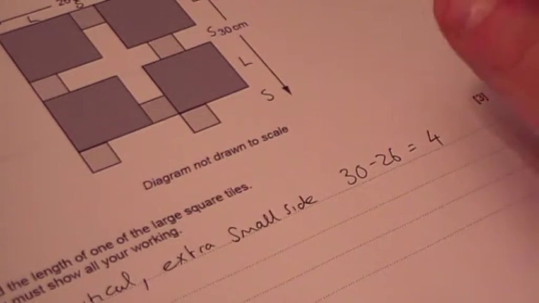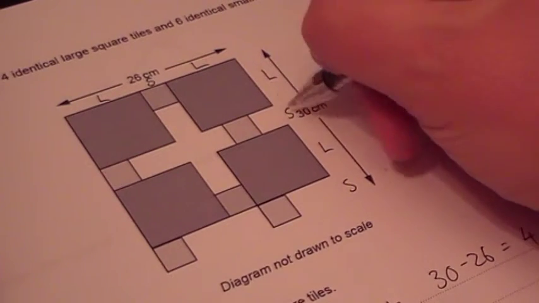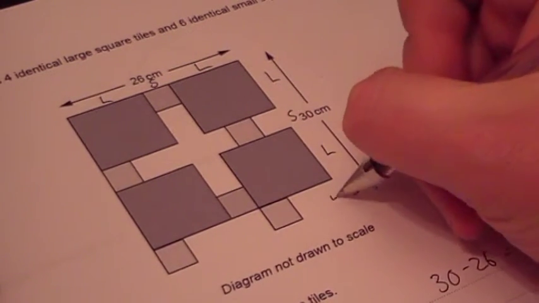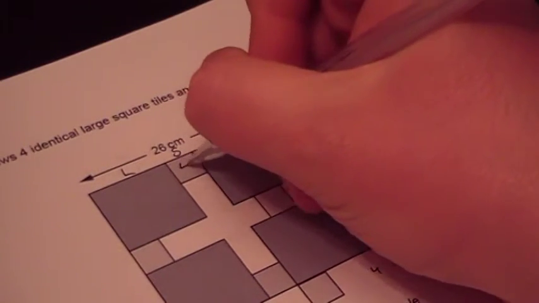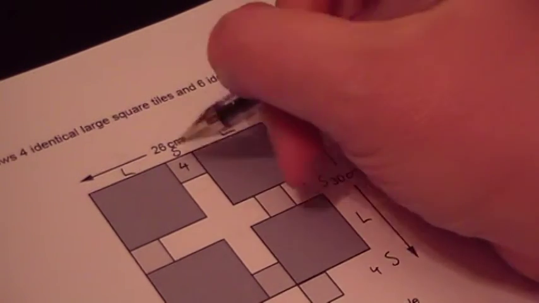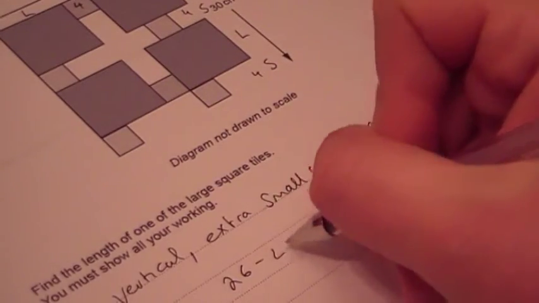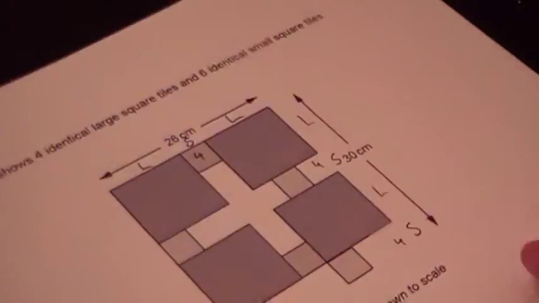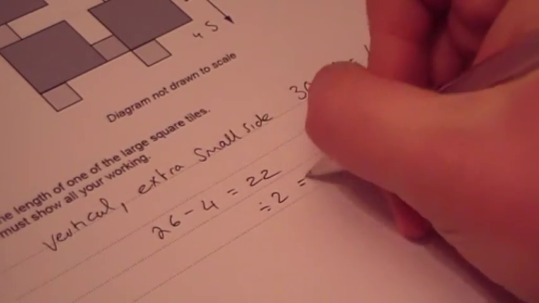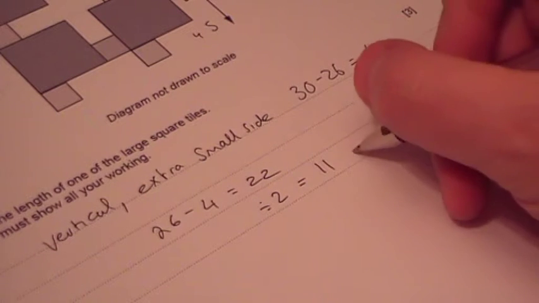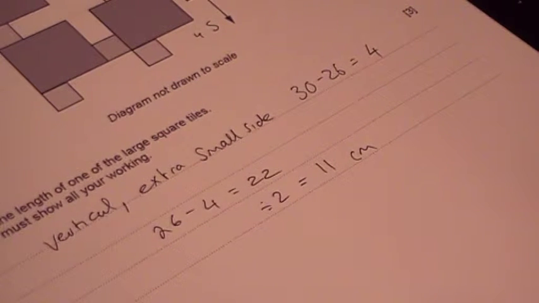So 30 take away 26 is 4, which means that these little lengths S must be 4. 4 and 4. And likewise the S up here would be 4. Now if that's 4 and the whole thing's 26, 26 take away 4 is 22. And because you've got 2 identical large ones, half that and you get 11 centimeters for a long side.